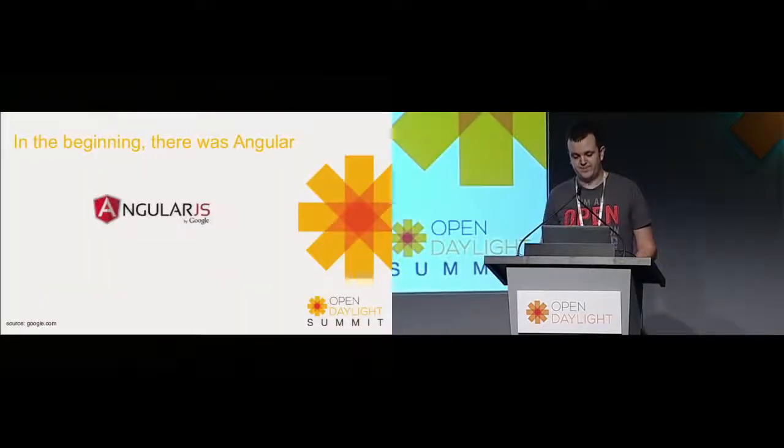So the story so far is we started with AngularJS, if you're familiar with that. It's a JavaScript library from Google for making single-page apps. They're using it in Google Compute Engine, the dashboard for that, and it's used in YouTube for PlayStation 3 and others.